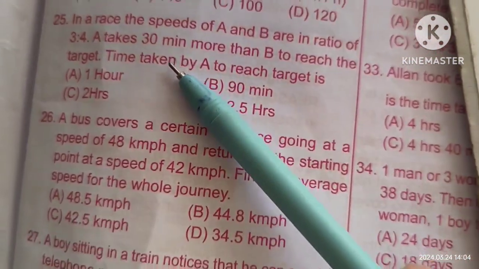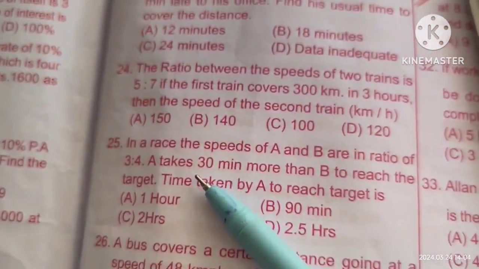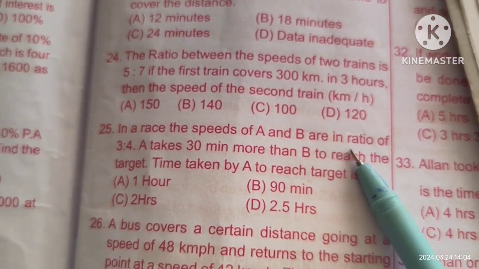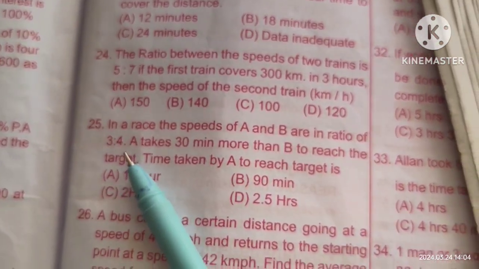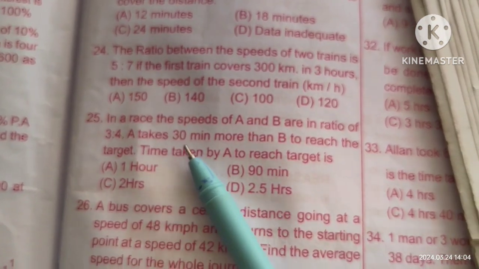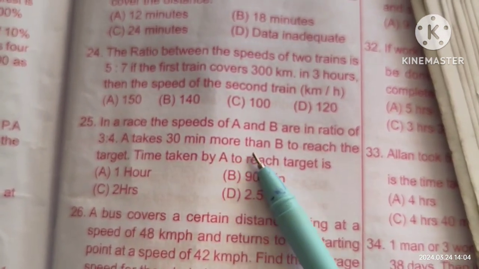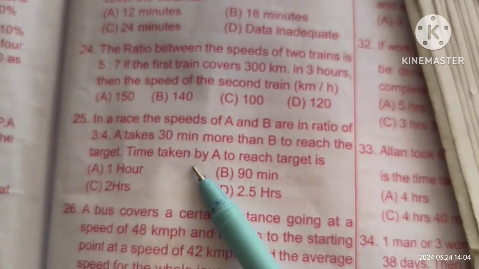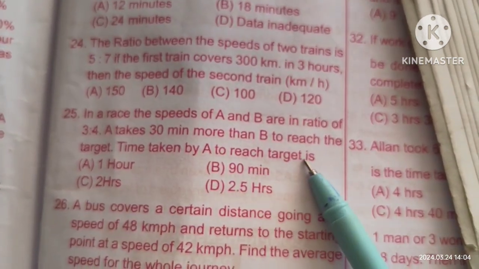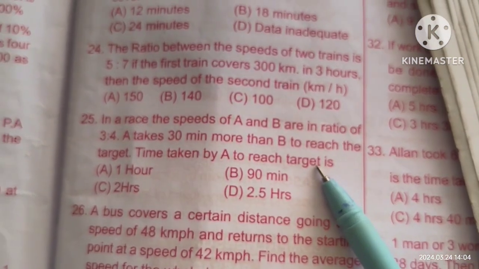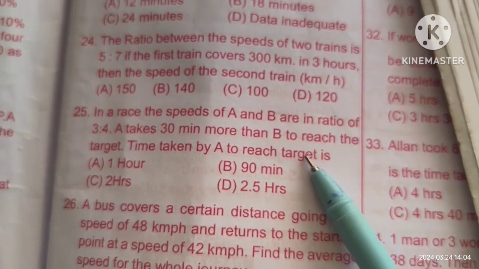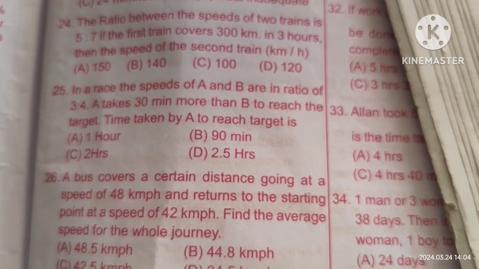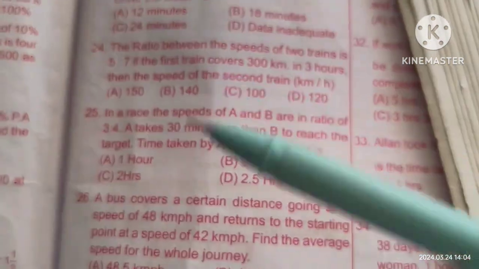Next. In a race, the speeds of A and B are in the ratio 3:4. A takes 30 minutes more than B to reach the target. Then the time taken by A to reach the target is. Here also they gave a ratio, but they did not say the speed of either one, unlike the 21 or 24.